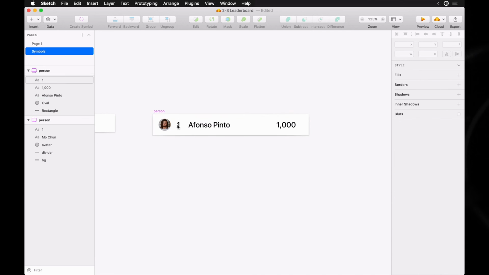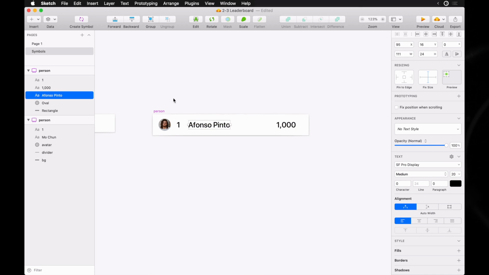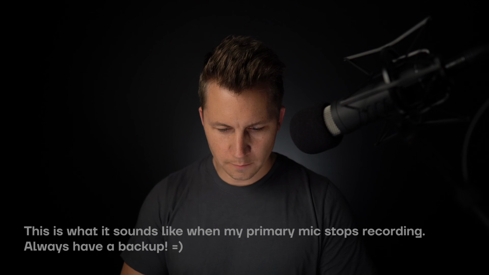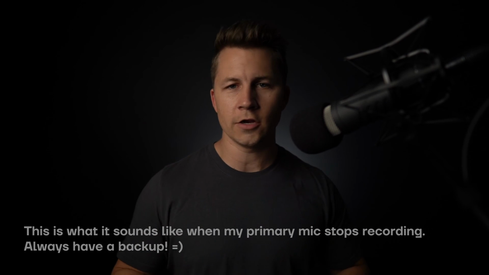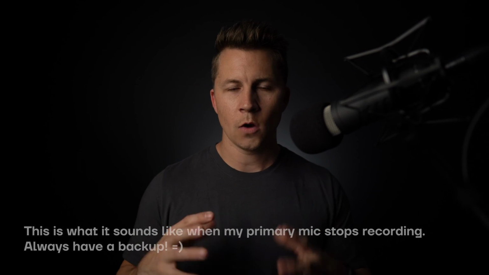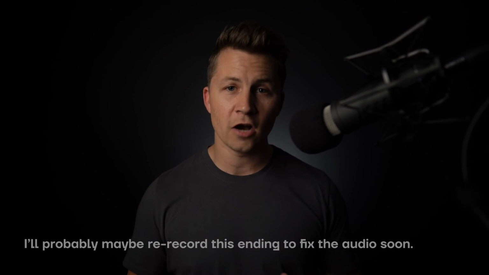So if you want to edit a symbol, it's going to have to be on the symbol page when you're using Sketch. But you don't necessarily have to use symbols. This can be something that you just design and you don't worry too much about components. It's just wanted to show you a little quick way that might help you out.